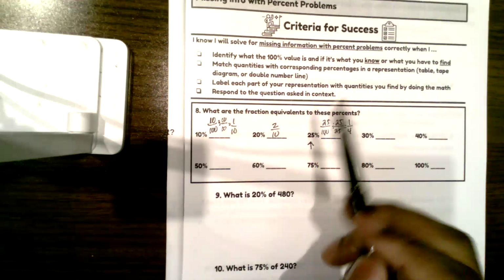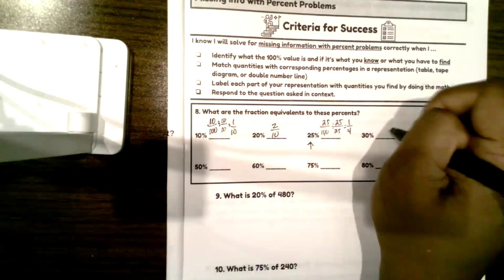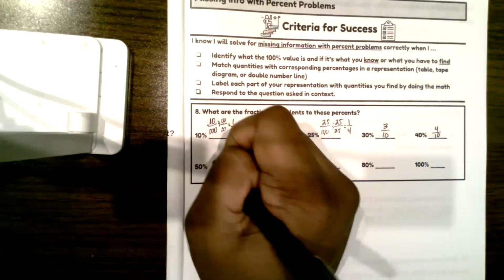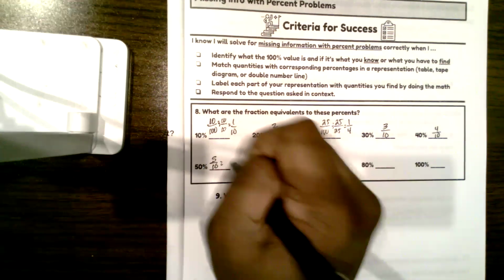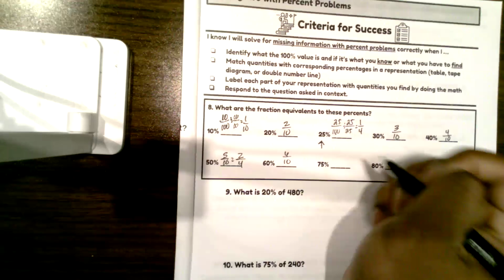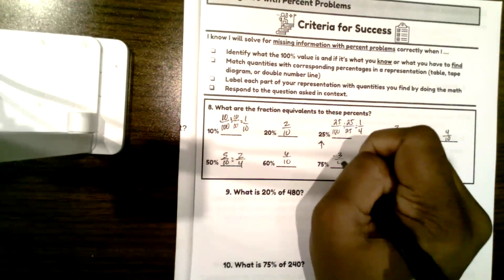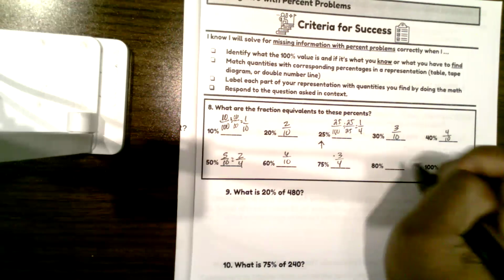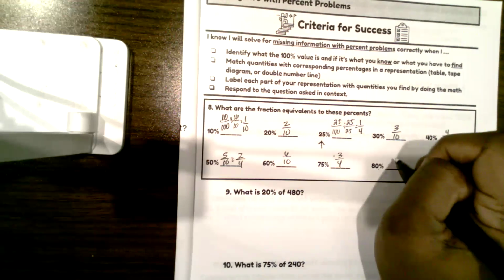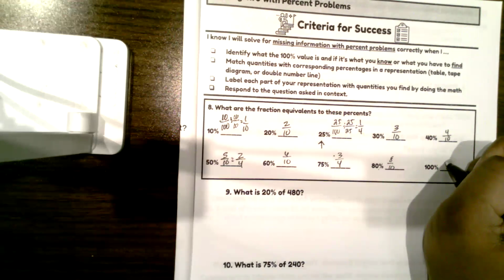So far we have 1/10, 2/10, 1/4, 2/10. So you know that's going to be 3/10. You know that's going to be 4/10. Here, this is 5/10, but it's also 2/4, right? It's also 2/4 because it's half of 100. That's 6/10. This is 3/4, right? This is 8/10, and this is 1/2.